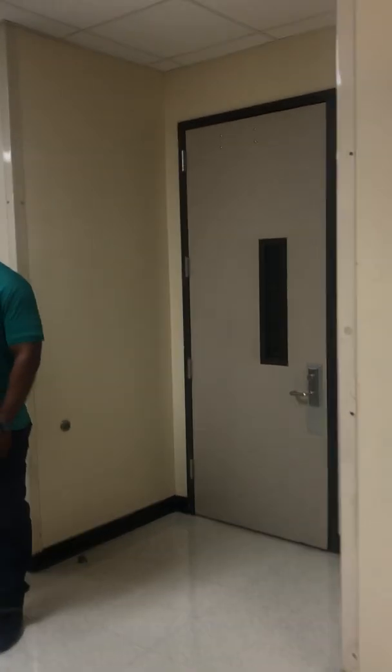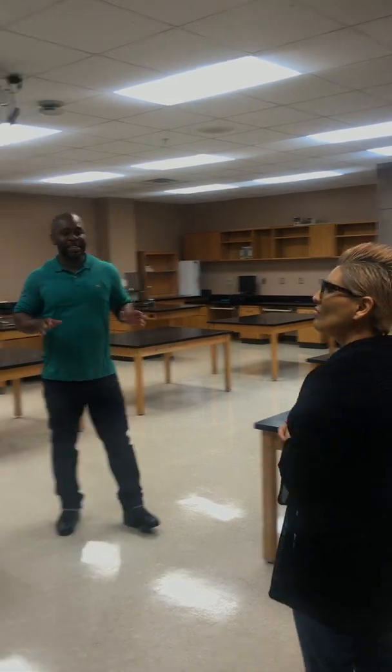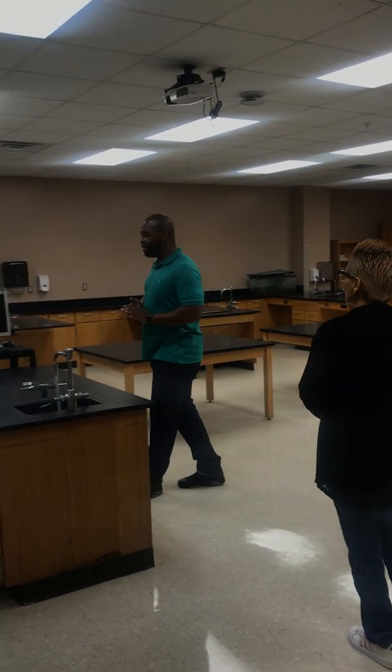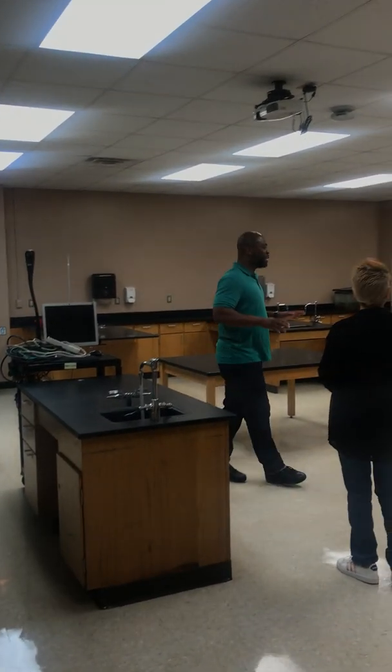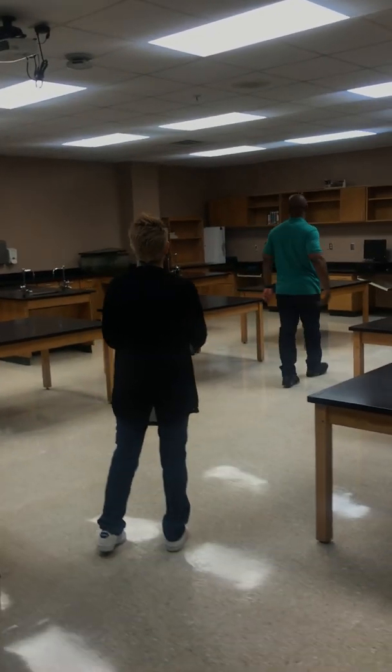So now we are entering the science section of the hallway. We're going to another teacher's room for science. Now, we showed you one side of a science classroom earlier. Do you see any differences or similarities that might be different from the last room that we were in?